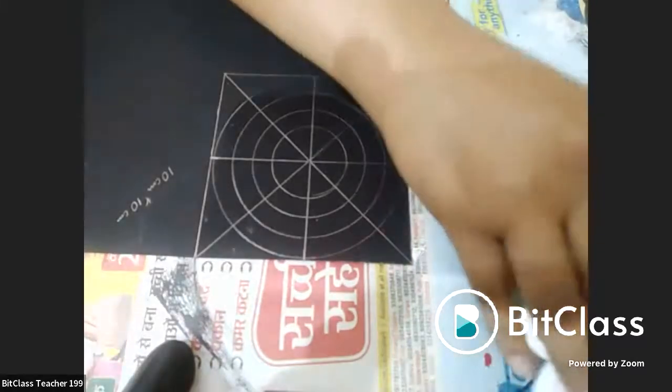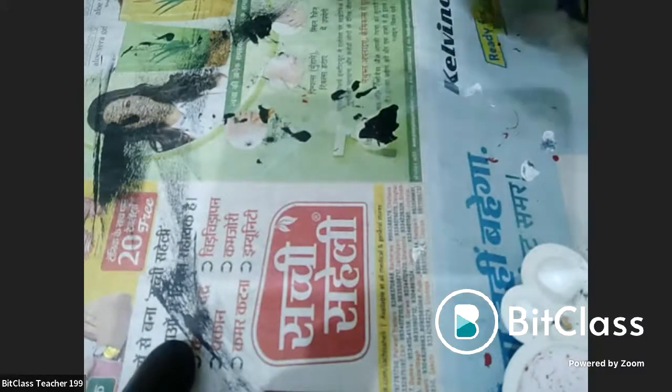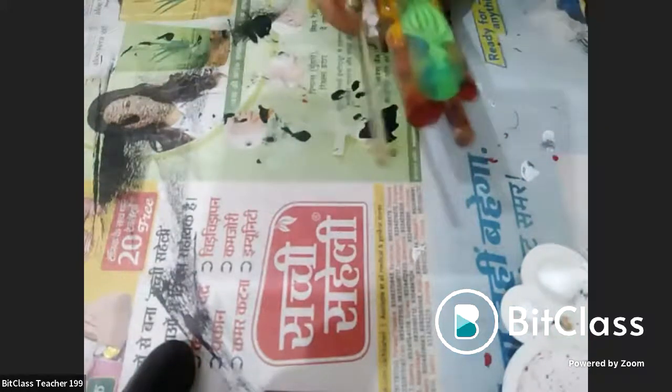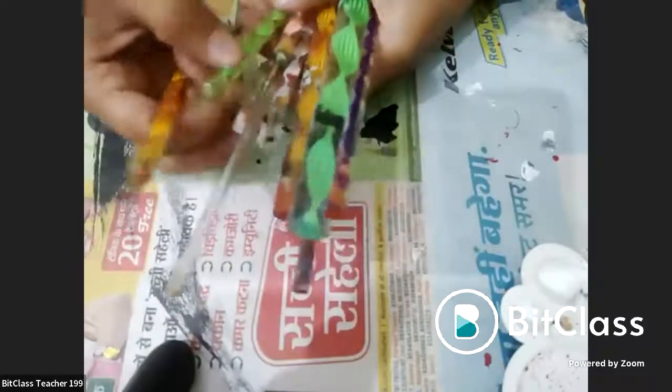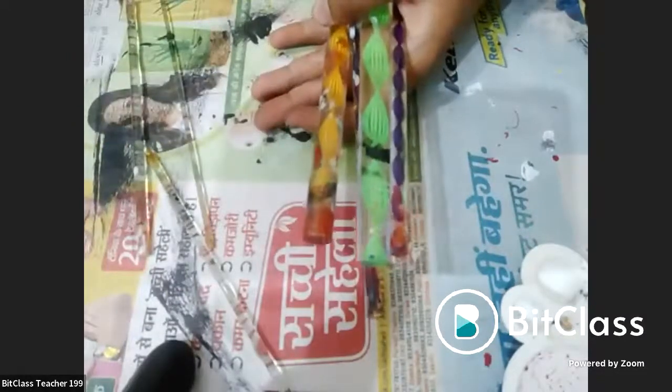That's great. Now I'm keeping this aside. Till then, those who are working, you can work on the construction part. I'm showing you all the tools. These are the tools which we use for dot mandalas.